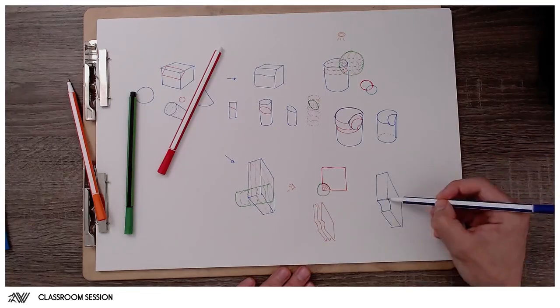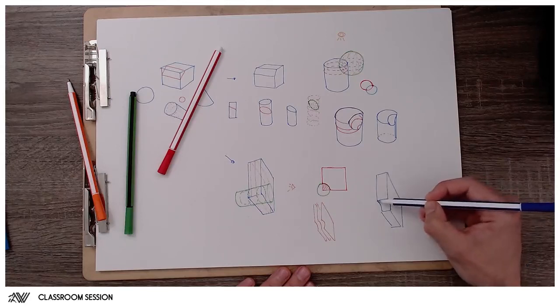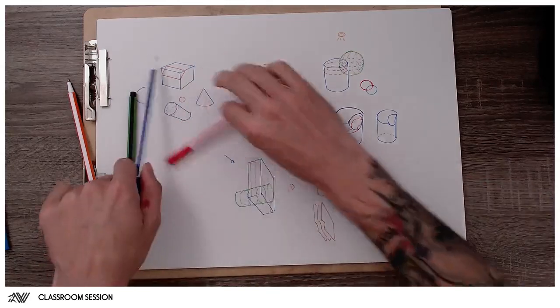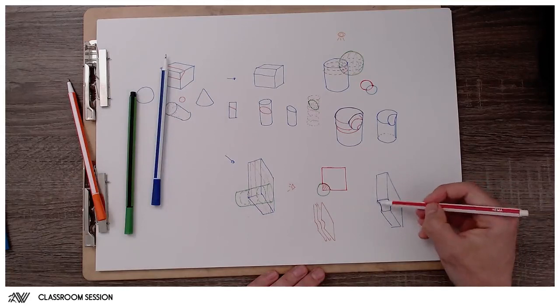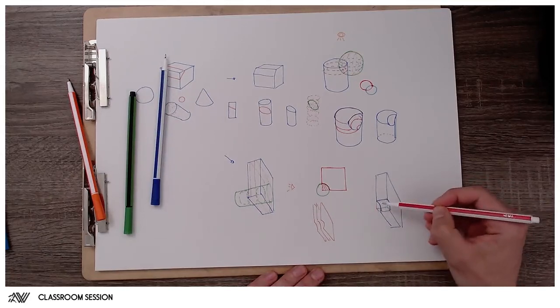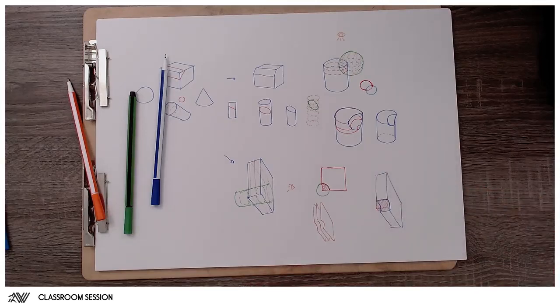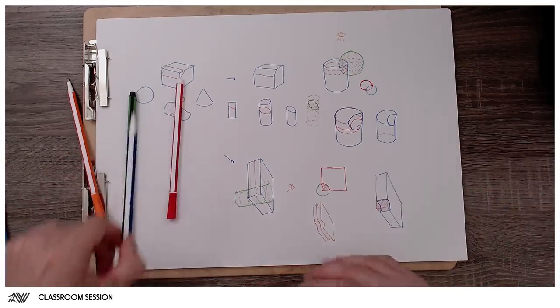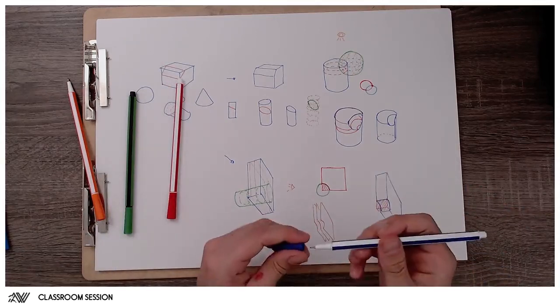So we have essentially cut out what would have been the rest of my box. And that's basically what we do with subtraction.